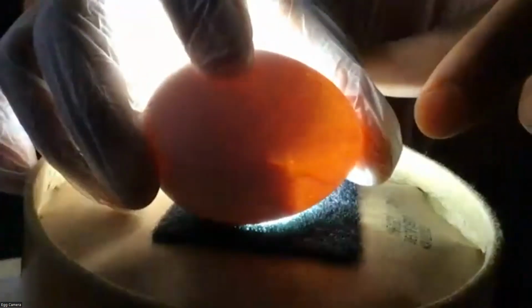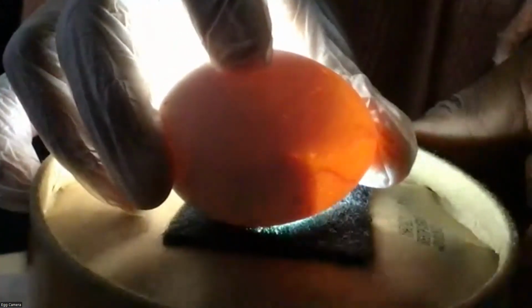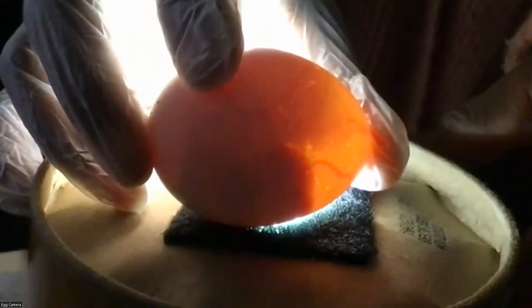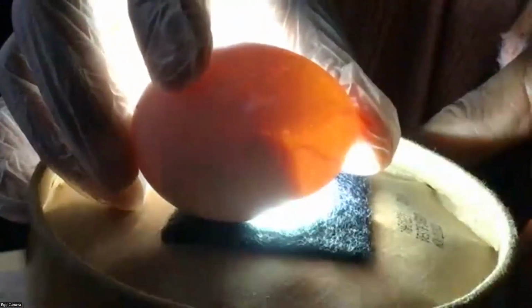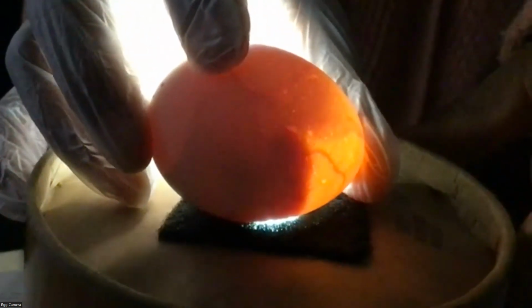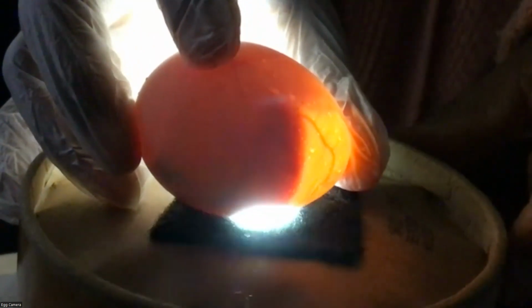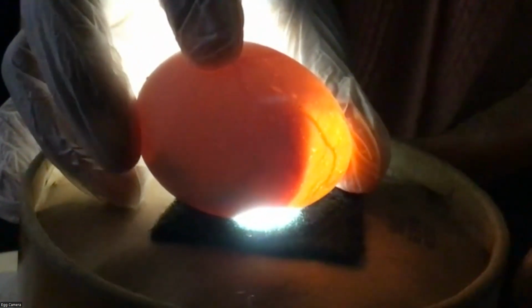There he is. Uh-oh. Let me get it back over the light. Sorry, y'all. Operating blind here. There he is at the bottom. That's a good shot right there. And you can see his eye is right here at my finger.